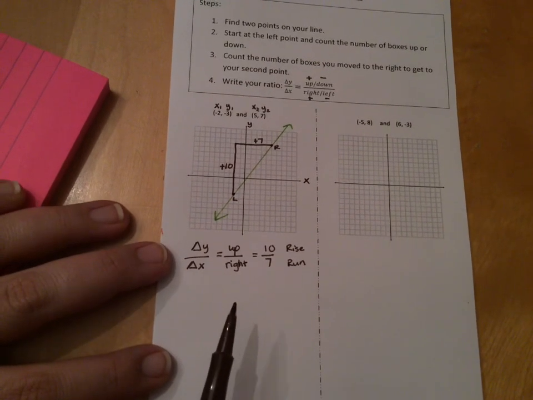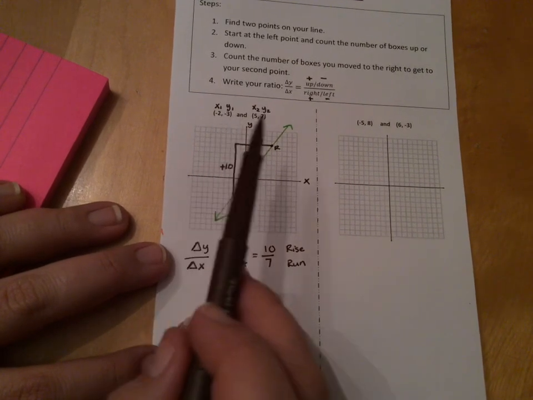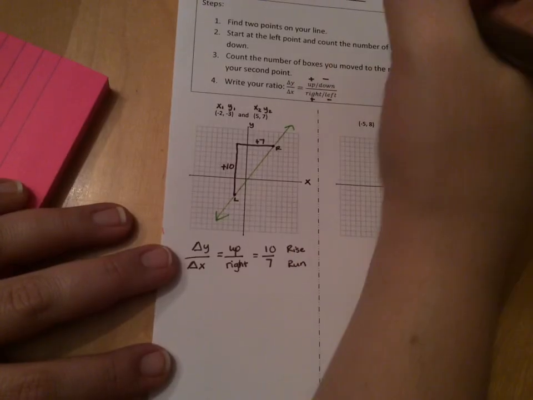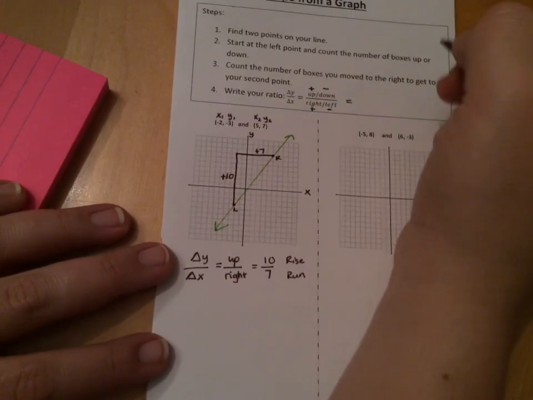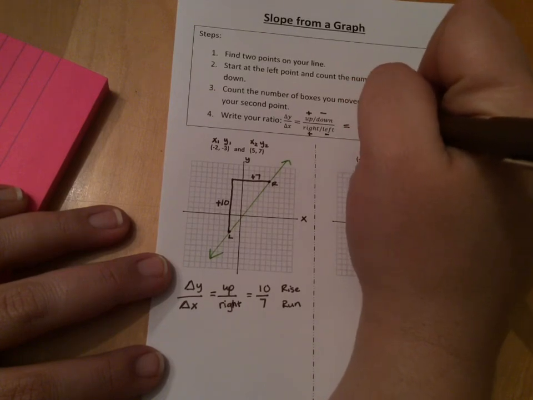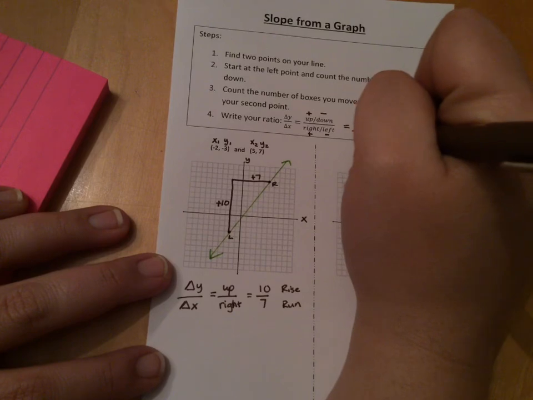I can also find this same ratio using just these 2 coordinates. I'm going to show you how to do that now. We can use what is called the slope formula, which we're going to write up here. It is y2 minus y1 over x2 minus x1.